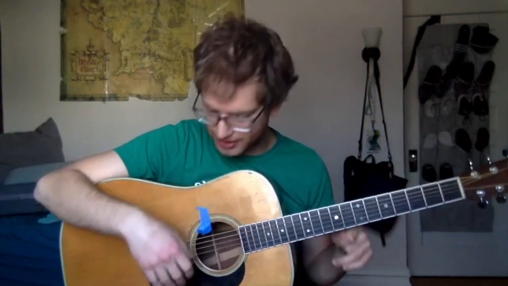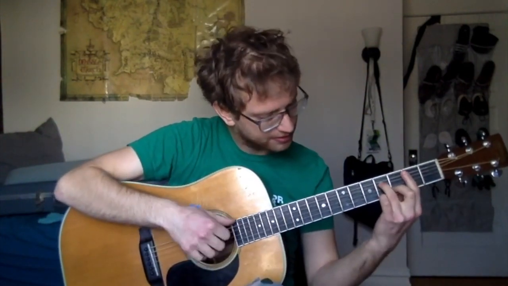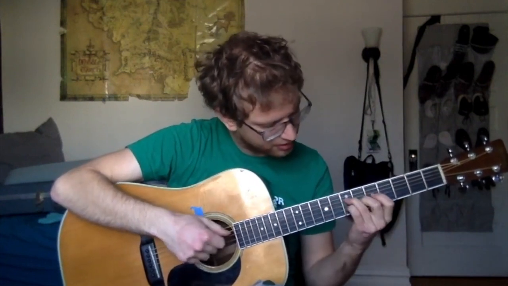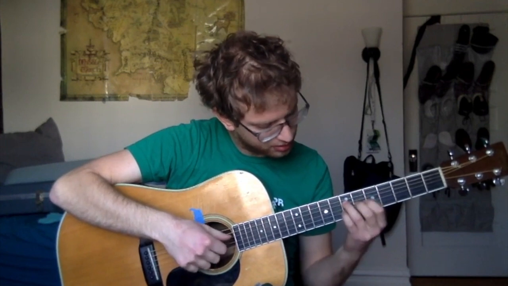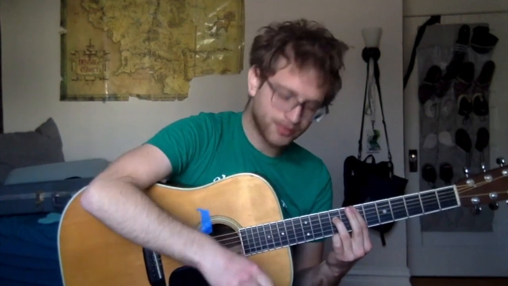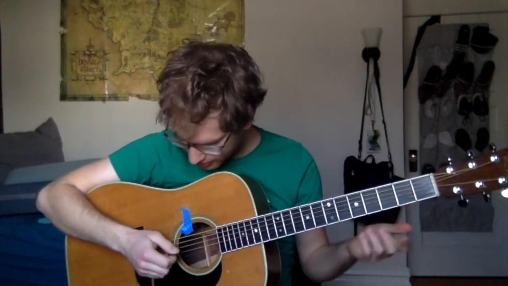So to make the strings vibrate, to pluck them, we can either use our fingers, and that might sound like this. Or we can use a little piece of plastic called a pick. Look at that. Just a little piece of plastic I hold between my thumb and my index finger, and I use it to play the strings too.